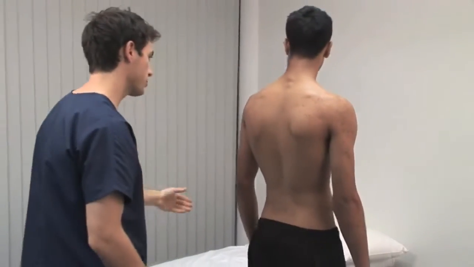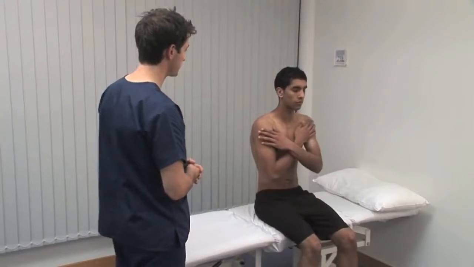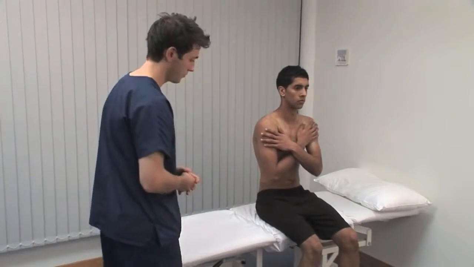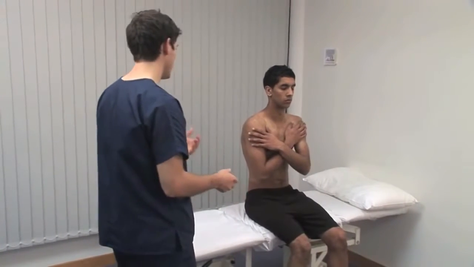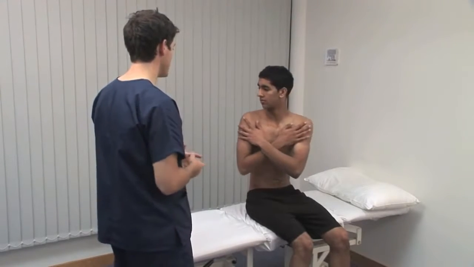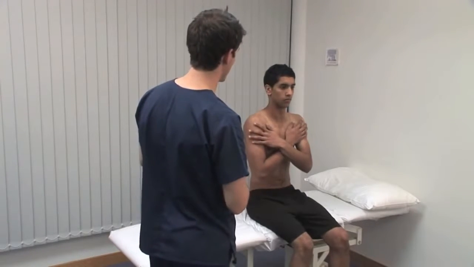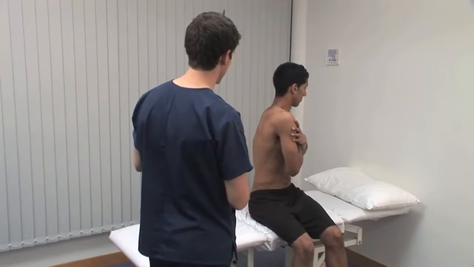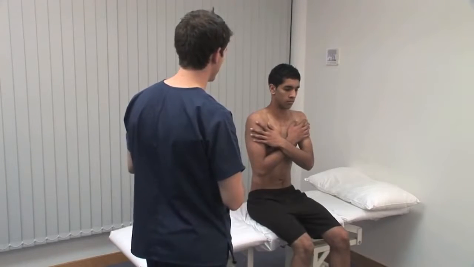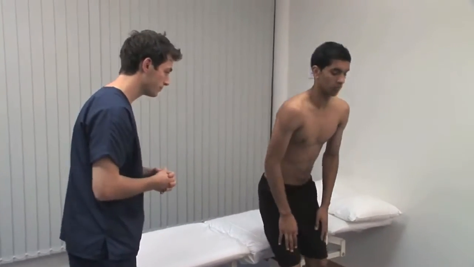Just sit down on the couch for me and cross your arms. And now I'd like you to look towards me, rotate towards me. With the patient sitting, the pelvis cannot rotate. Look for rotation between the shoulders and the pelvis. Almost all of this occurs in the thoracic spine. Next, flexion, most of which happens in the lumbar spine.